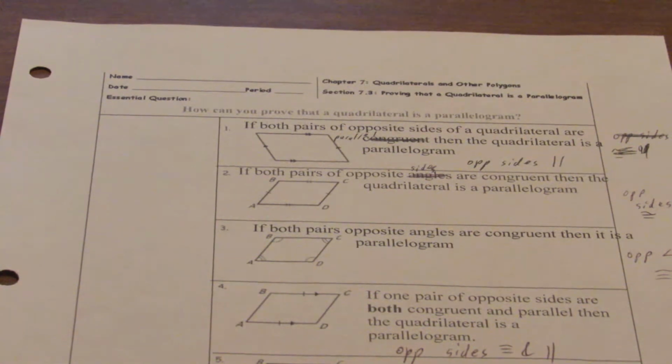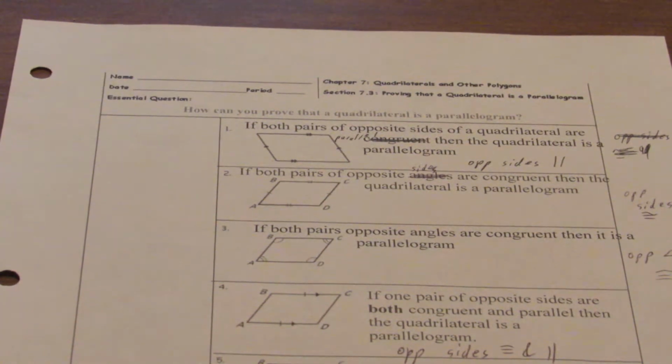Our second reason: if both pairs of opposite sides are congruent, then the quadrilateral is a parallelogram, which is the converse of our first theorem from yesterday. And again, our statement there would be opposite sides are congruent.